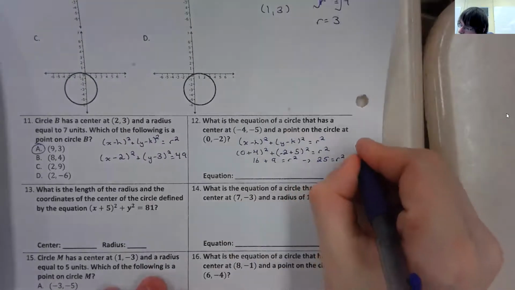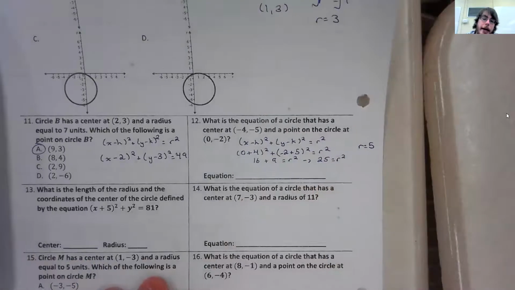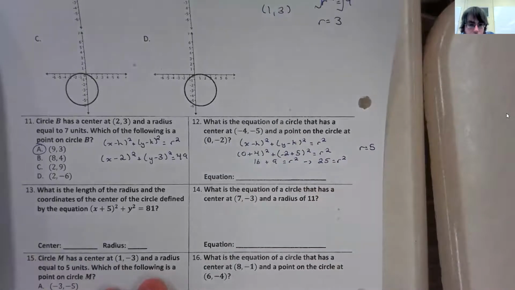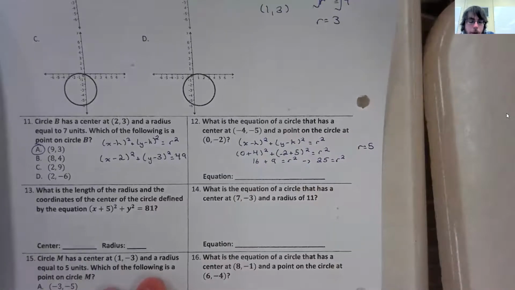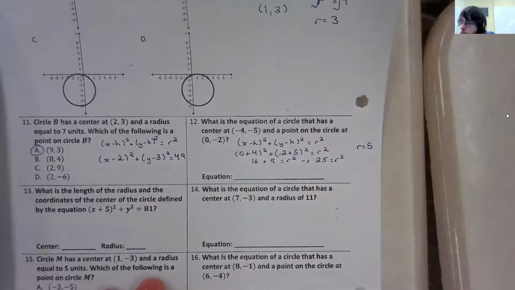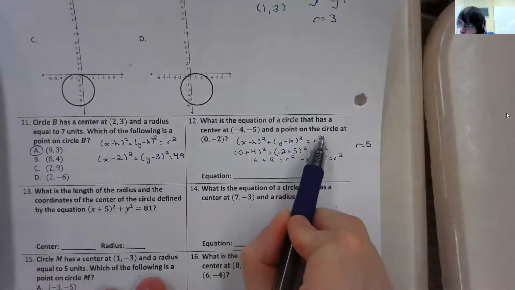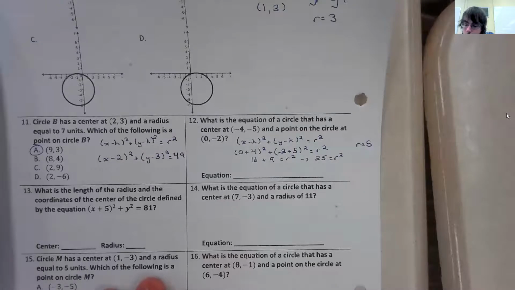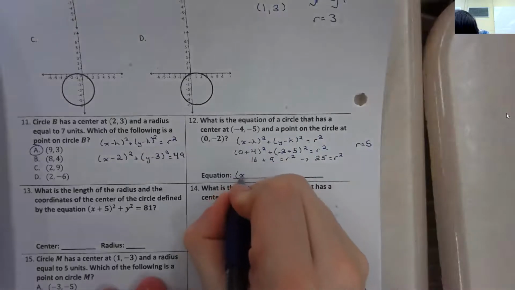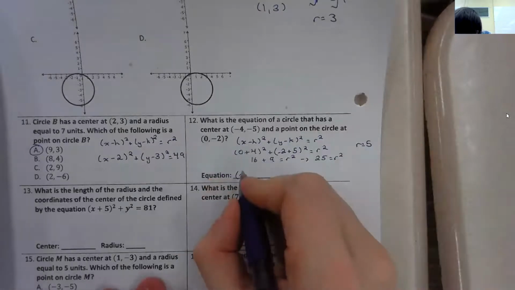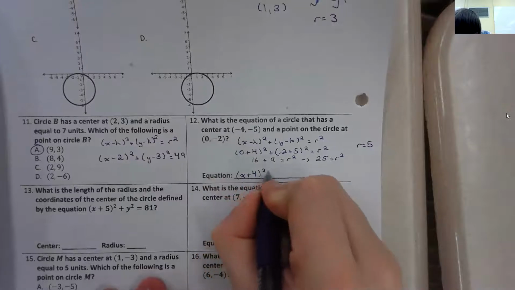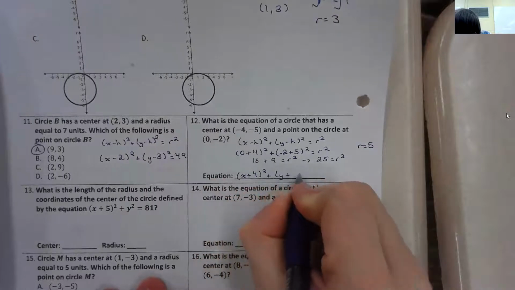Now that would mean that r is equal to 5, but here's the thing. You don't have to square root it because it only wants to know the equation, not what the radius is. And remember, your equation is always going to have r squared at the back end. So our equation here, our h is negative, so our equation must be positive. Same with our y's.